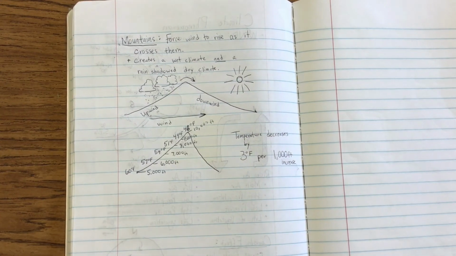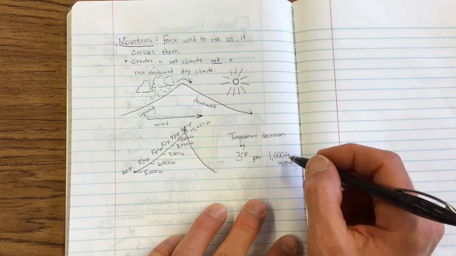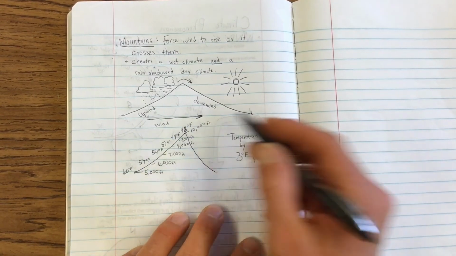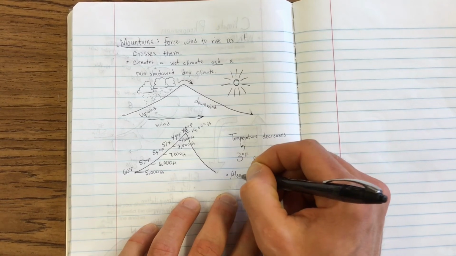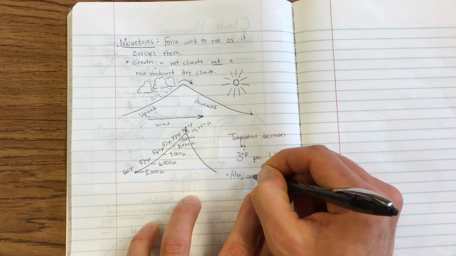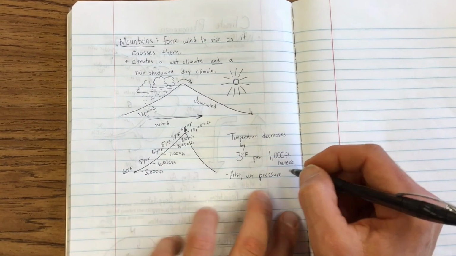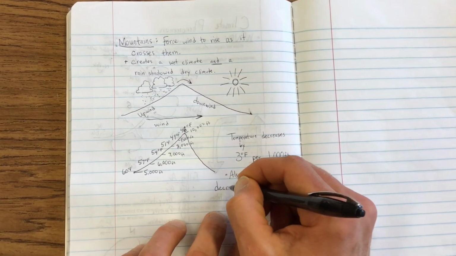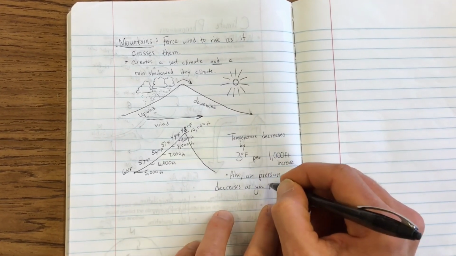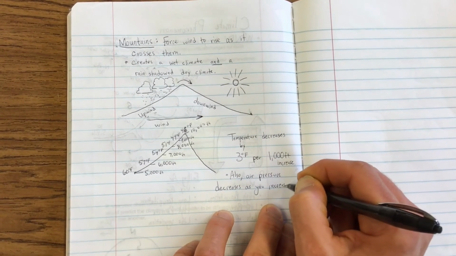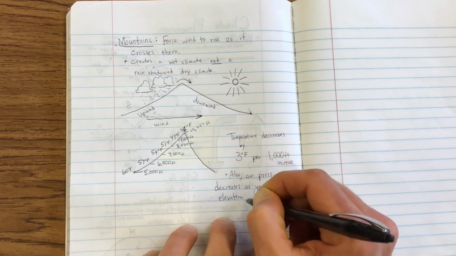Now, also as we increase in elevation, the air pressure will decrease as we go higher. So we'll add that as a note here. Also, air pressure decreases as you increase elevation, or we could also call that altitude.